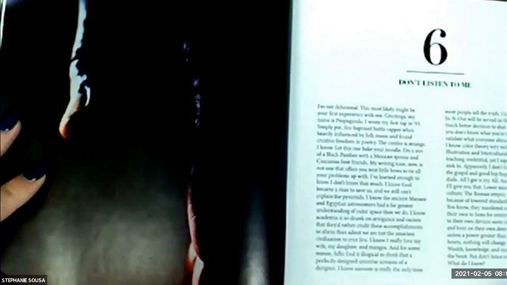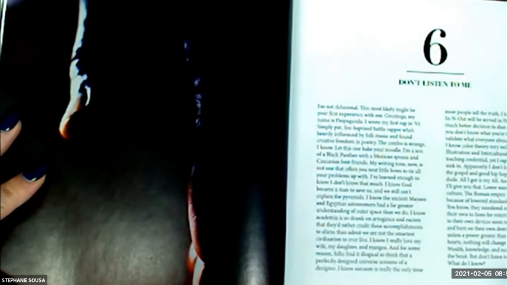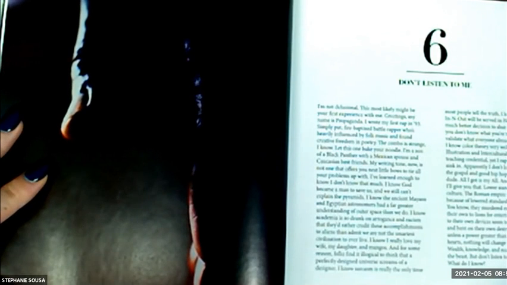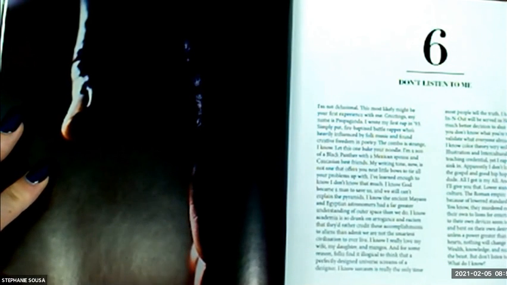Simply put, fire-baptized battle rapper who's heavily influenced by folk music and found creative freedom in poetry. The combo is strange, I know. But let this one bake your noodle. I'm a son of a Black Panther with a Mexican spouse and Caucasian best friends. My writing tone now is not one that offers you a neat little bow to tie up all your problems with. I've learned enough to know that I don't know that much.